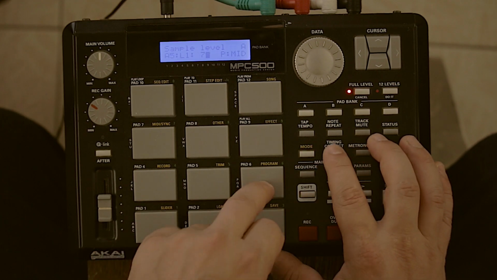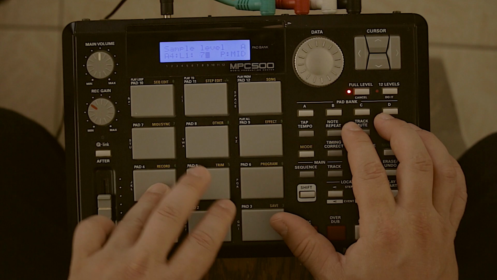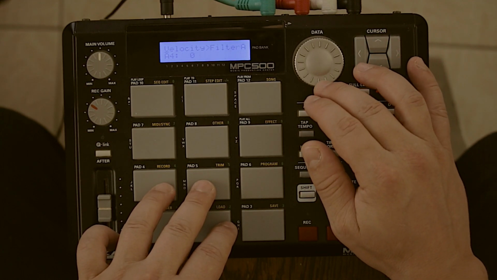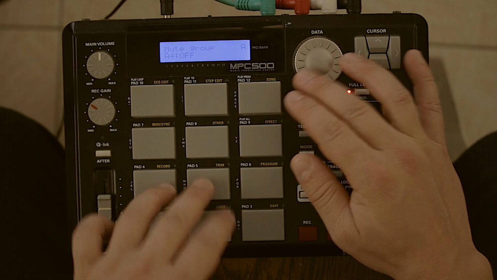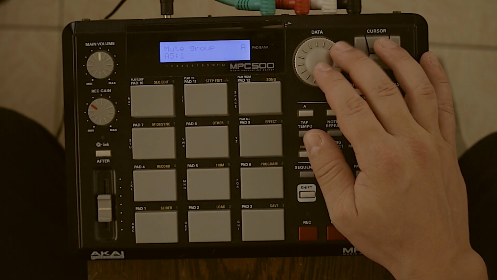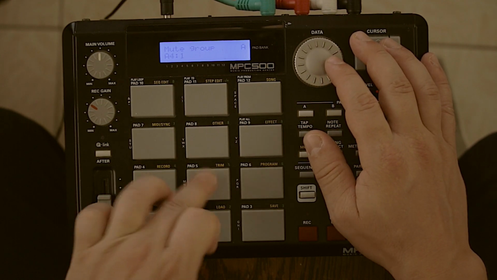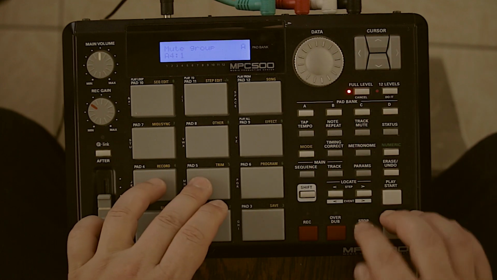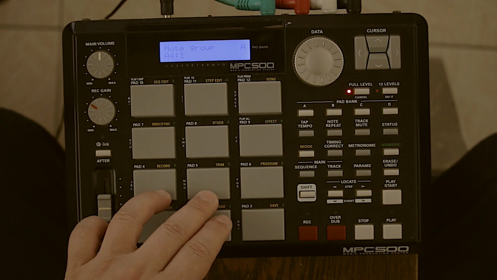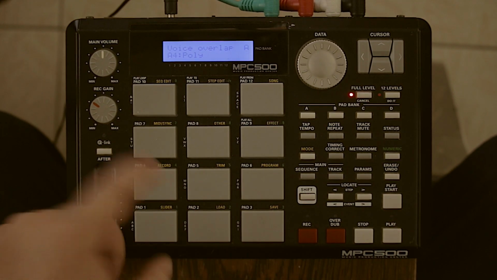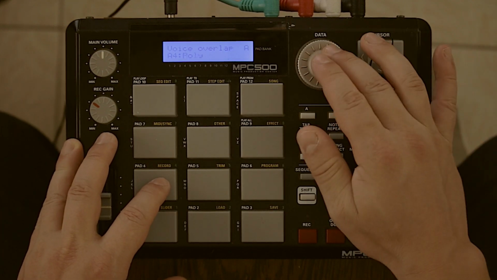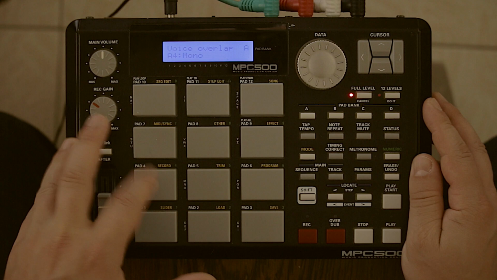Let's go into program. And if you go up there, you're going to get into the mute groups eventually, okay? There we go, mute groups. I'm going to say that this pad and this pad are going to choke each other, right? So they're going to stop each other from playing. Okay, so the pad here is set to play polyphonically, but I want to mute that. I want to put it in mono.